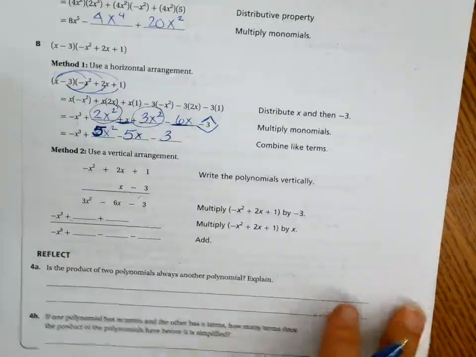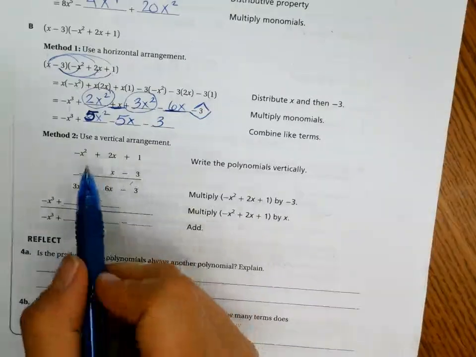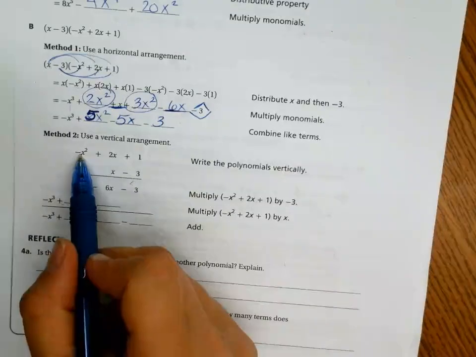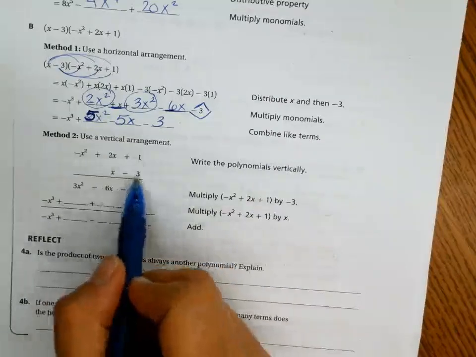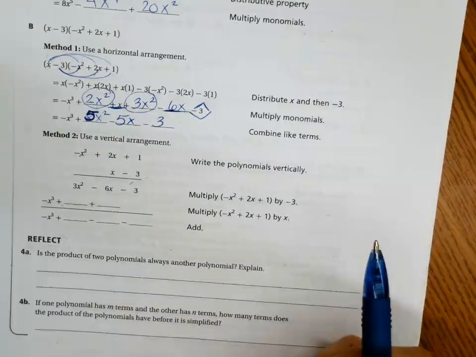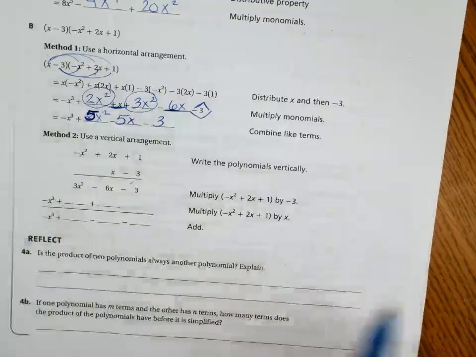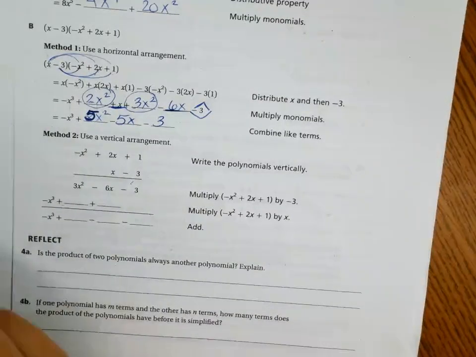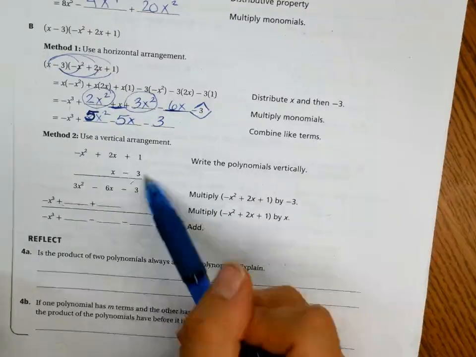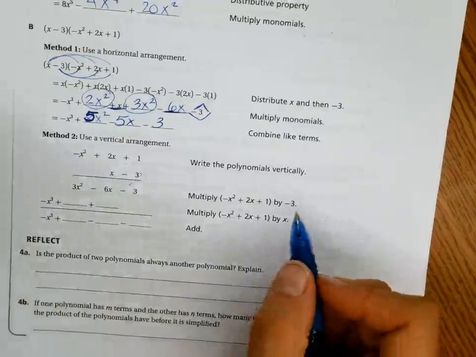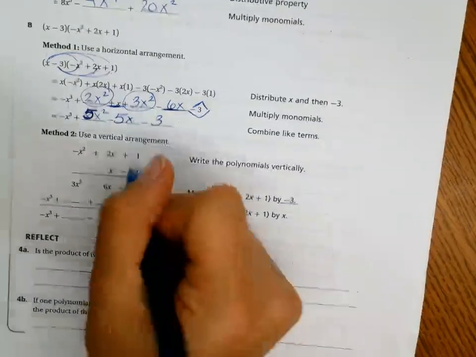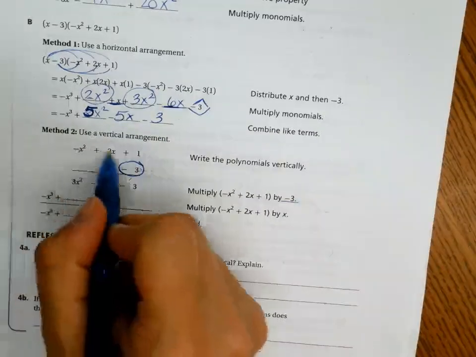Use a vertical arrangement. Okay, so if I had negative x squared plus 2x plus 1 and x minus 3. What are they doing here? Oh, they're multiplying this by this? Okay. So they're first taking this and multiplying it here, it looks like. What are they doing? They're multiplying it by negative 3. So if they're multiplying by negative 3 first, negative 3 times this, this, and this.